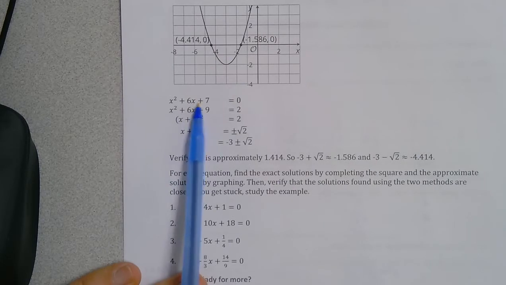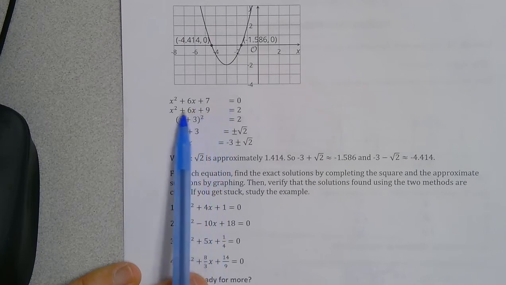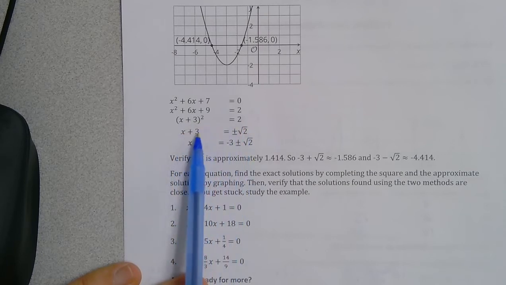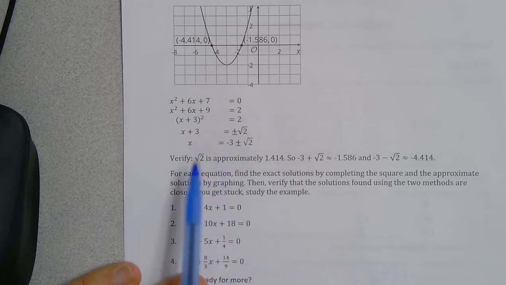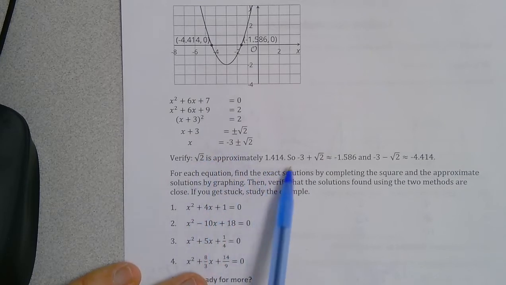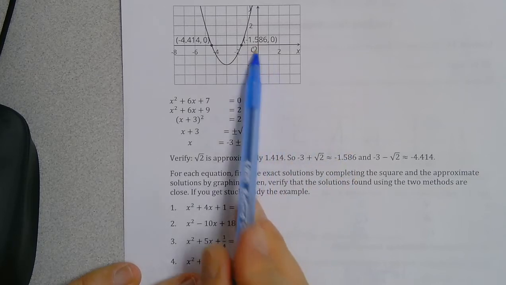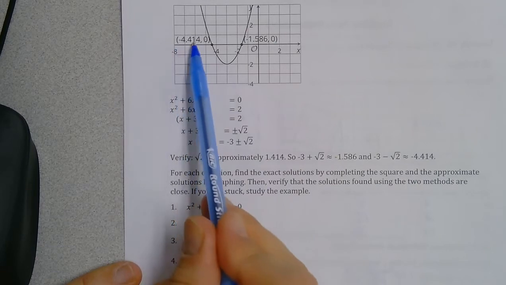If we look at our example here where you solve by completing the square, here they just added 2 to both sides to make that x squared plus 6x plus 9, which is x plus 3 squared. And then they took the square root, and x plus 3 equals plus or minus the square root of 2. And x equals negative 3 plus or minus the square root of 2. So here they did negative 3 plus the square root of 2, which was negative 1.586. And negative 3 minus the square root of 2, which is approximately negative 4.14.